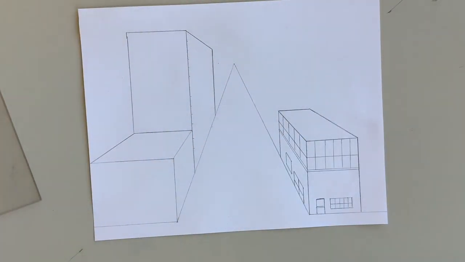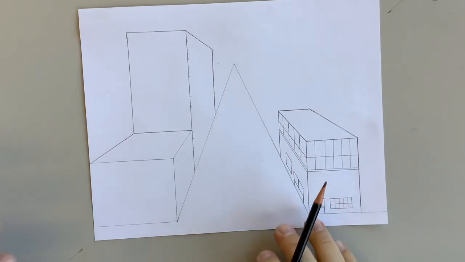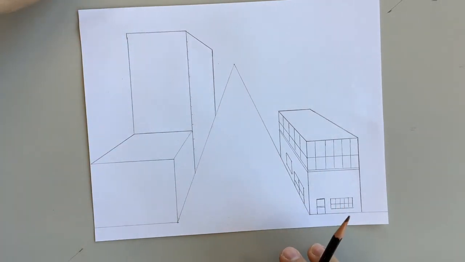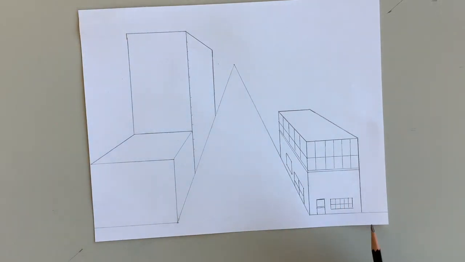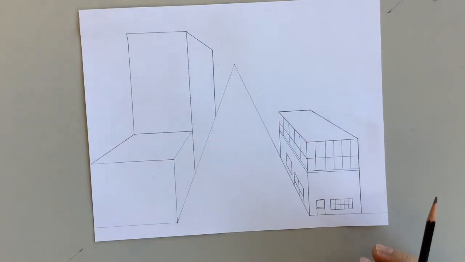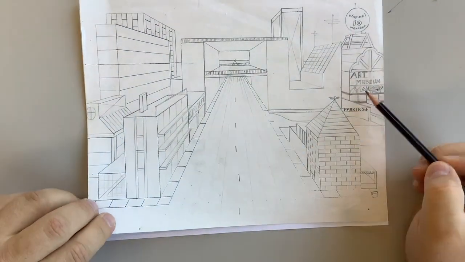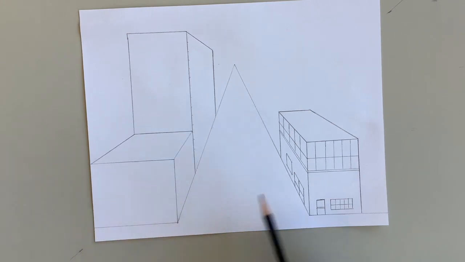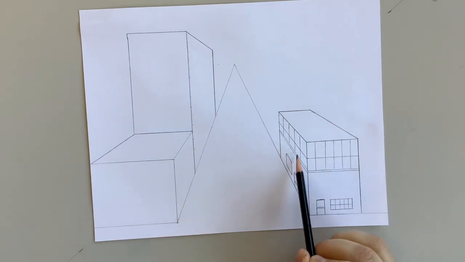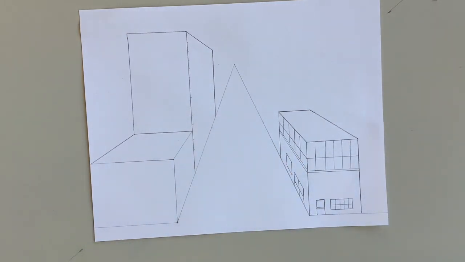Okay, so there's a simple design for that building, all right? So again, for drawing on the side, no special rules requiring the vanishing point, just simply draw your rectangles and squares for your designs. Also, this is a great place if you want to put a sign or a logo, something like that. It's a little bit easier than putting it on this side that's facing your road.